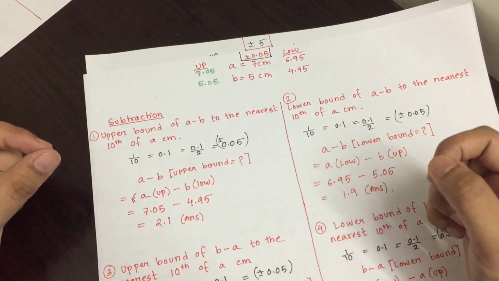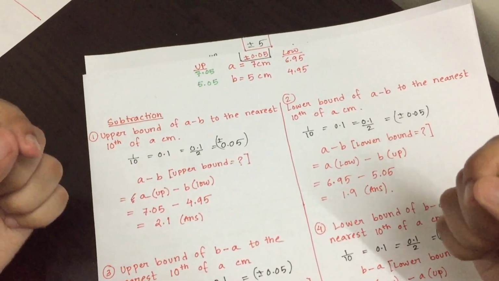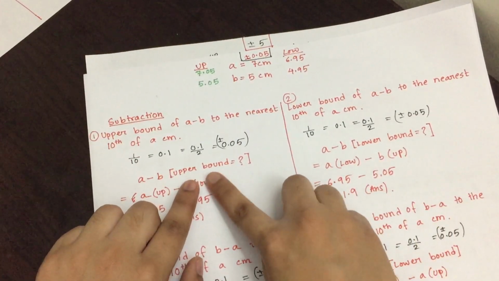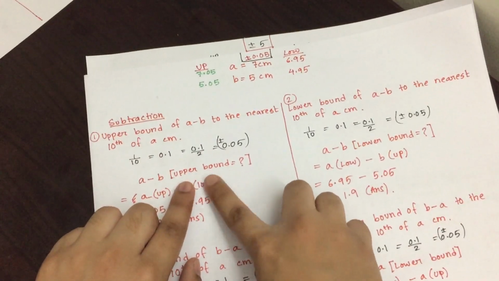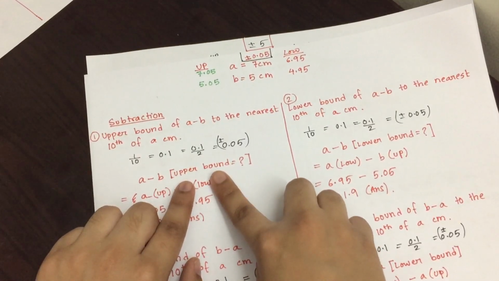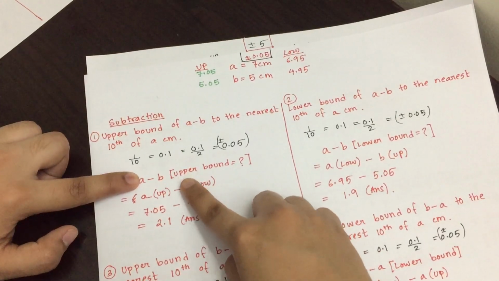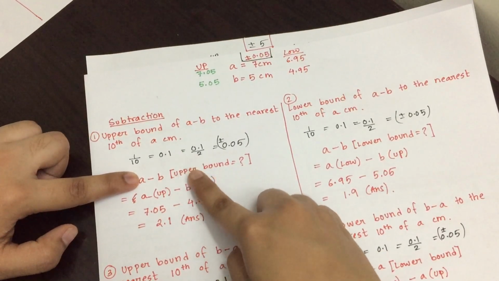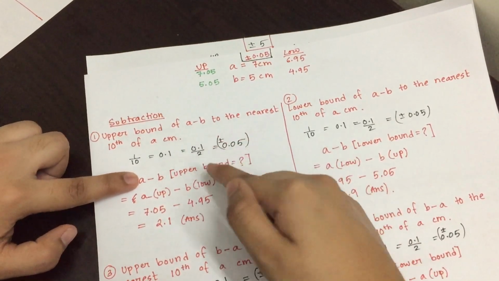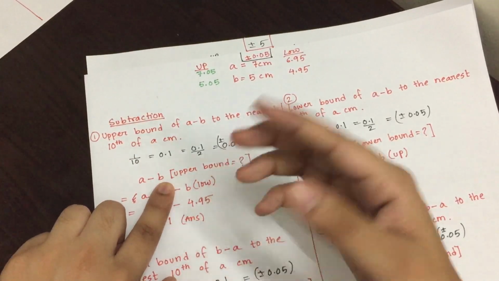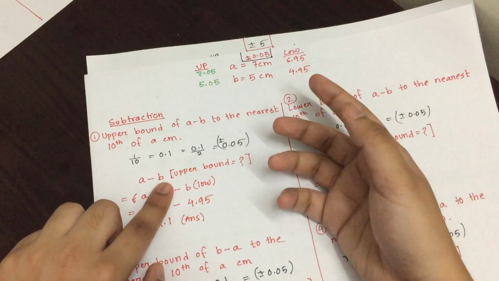One trick to remember this in case of subtraction is that whatever you are asked to find, suppose here you're asked to find the upper bound, we always take the first number to be the one that you're told to find, and the second one to be the reverse.